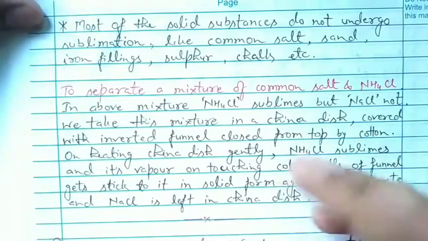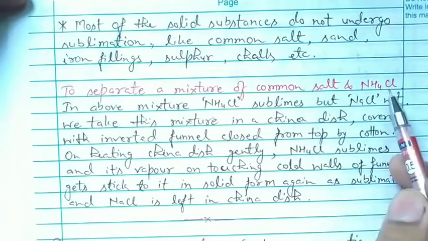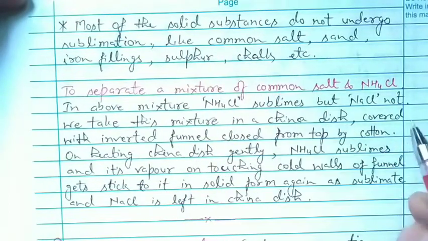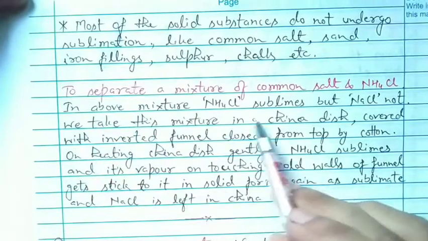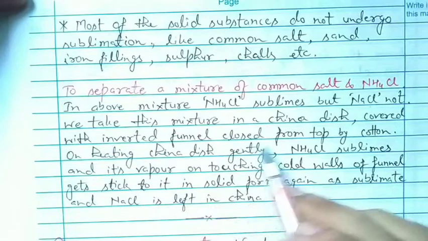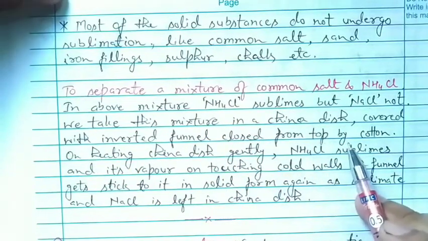Now let's understand this process with an example. To separate a mixture of common salt and ammonium chloride, as we have already discussed, common salt is non-sublime in nature and ammonium chloride is sublime in nature. So what will happen? In the mixture, ammonium chloride sublimes but sodium chloride does not. We take this mixture in a china dish covered with an inverted funnel, closed from the top by cotton.